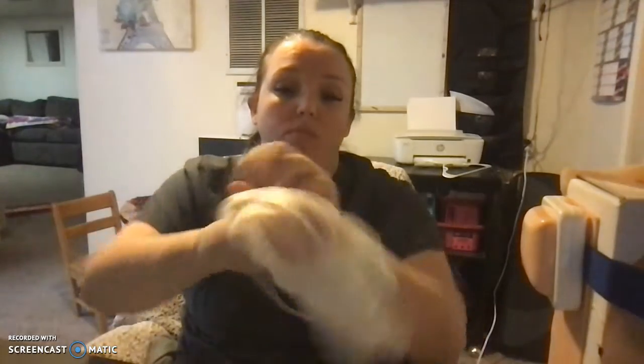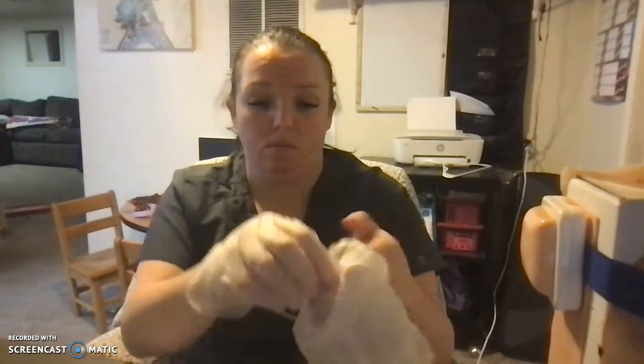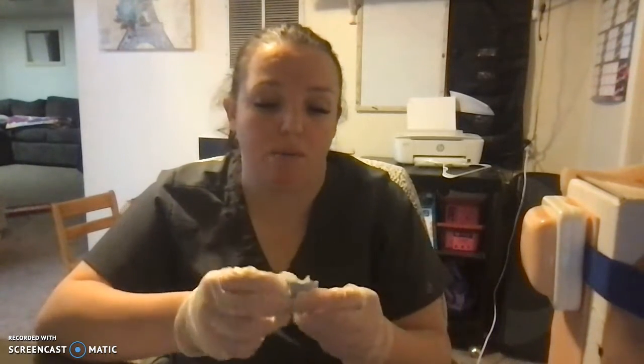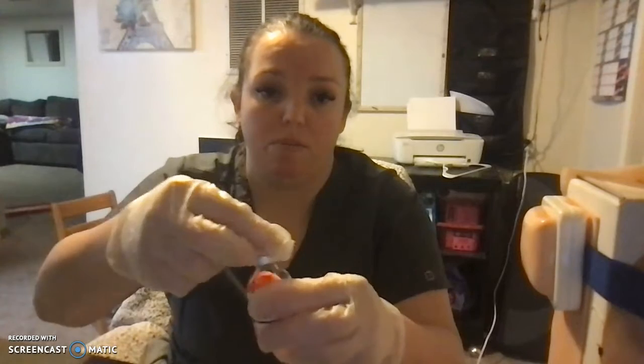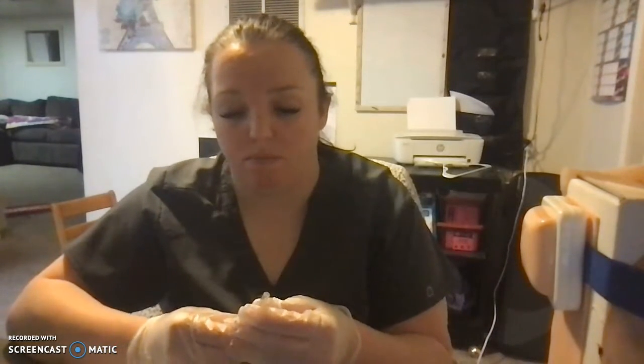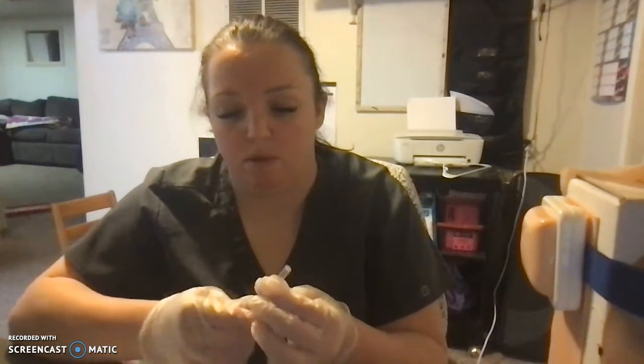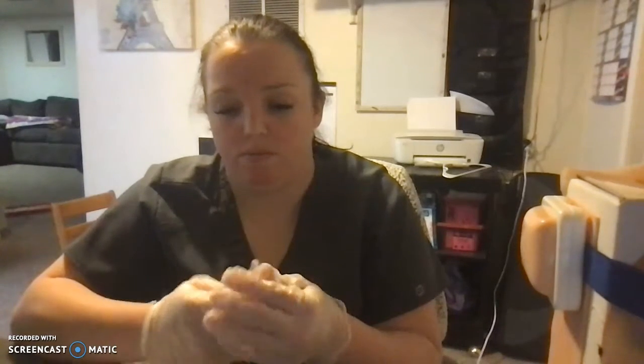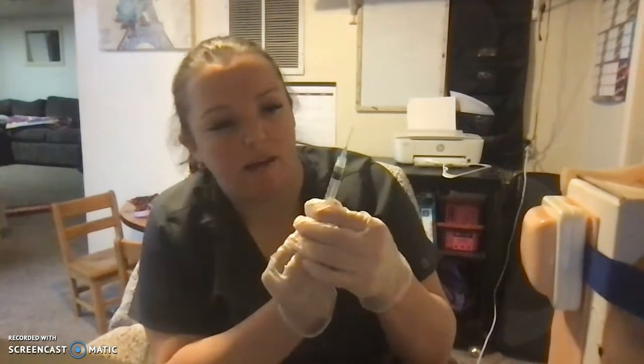At that time, I would perform hand hygiene, put on my gloves, pull my medication. So I would start with an alcohol prep pad, clean the top of my vial, so that way I'm not cross-contaminating anything. I would then pull back to 1.5.